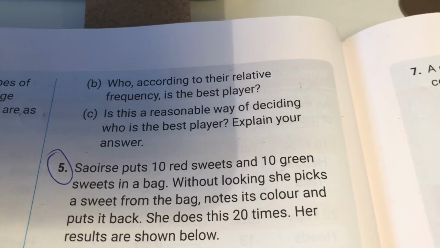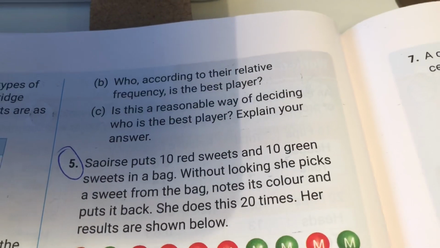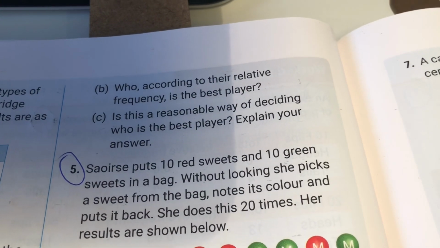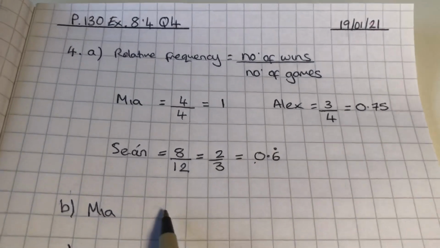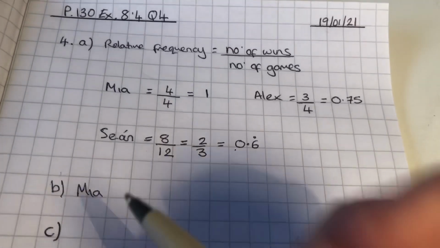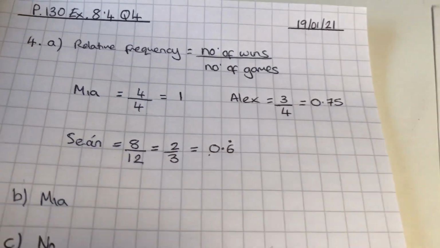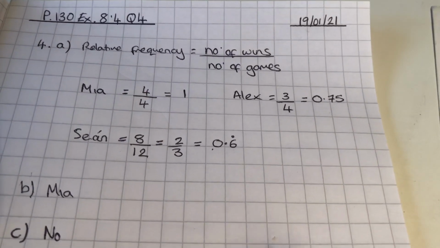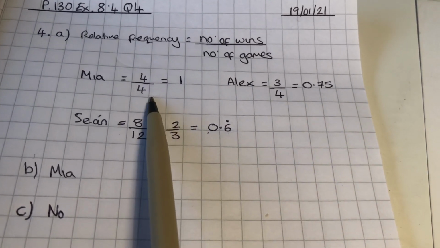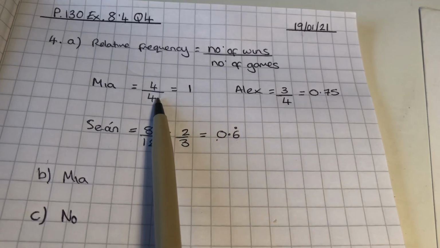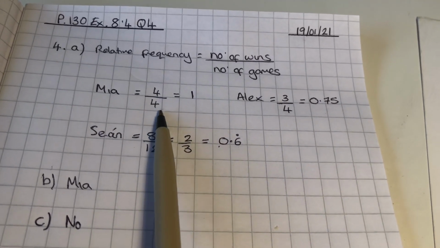Now, part C asks, is this a reasonable way of deciding who is the best player? And explain your answer. Well, I think the answer is no. And the reason for that is there are simply not enough trials. Only looking at 4 games for Mia, well, they may have been her 4 lucky days.